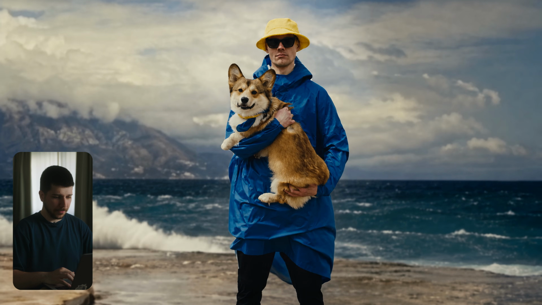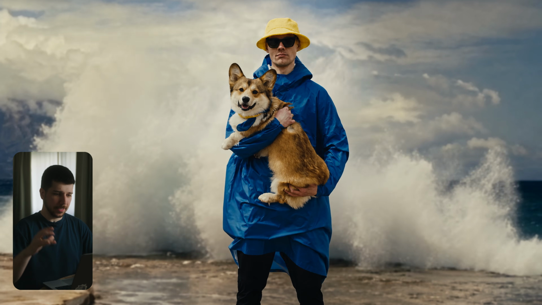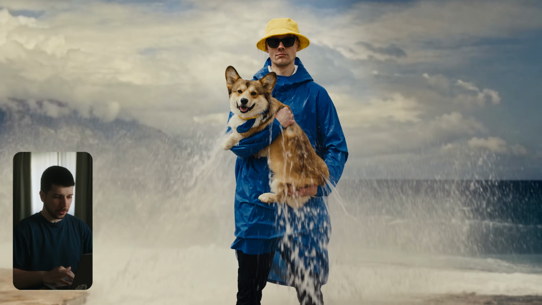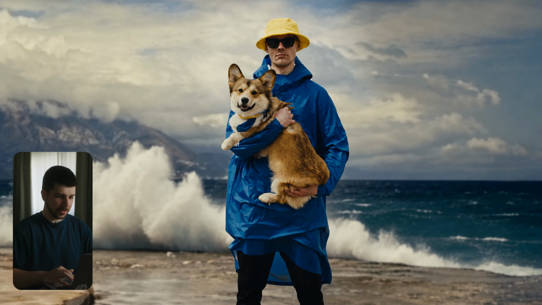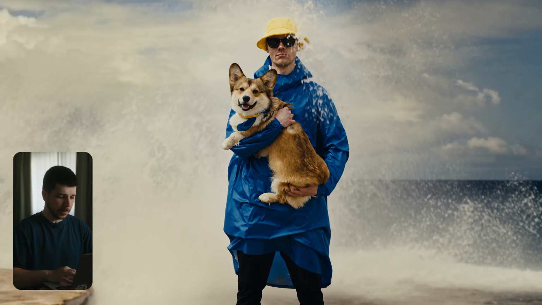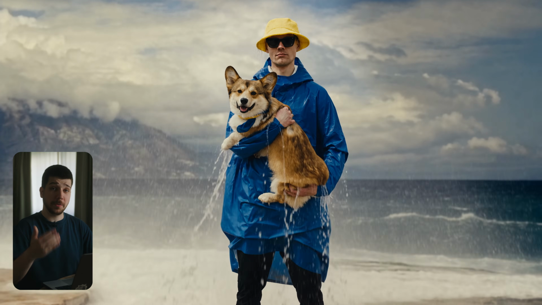So we have the wave coming from the back, splashing really nicely, and the water splashes nicely on them. Also here, when we look at the footage, the droplets, the water splashes, the hair of the dog, everything looks very detailed. And with a nice little speed ramp, I think this shot would look much better.